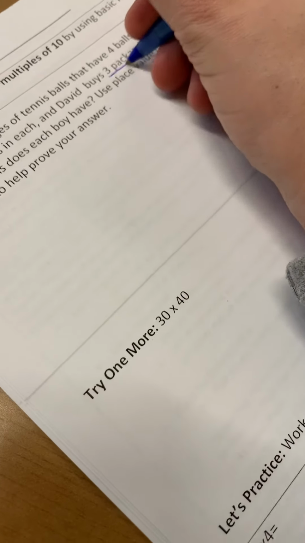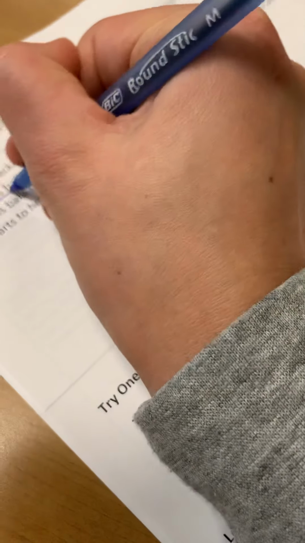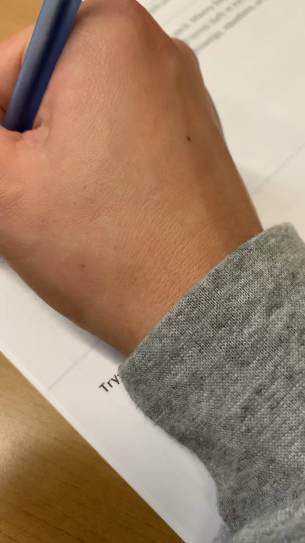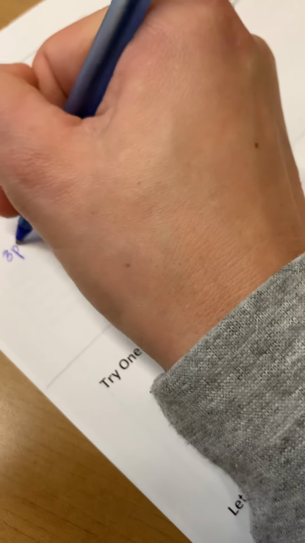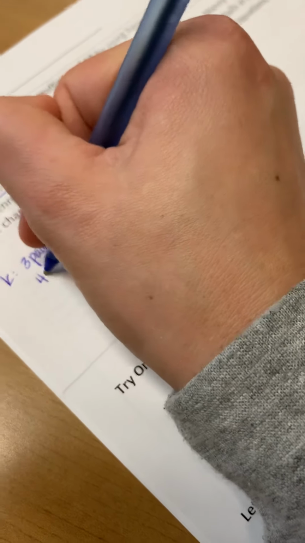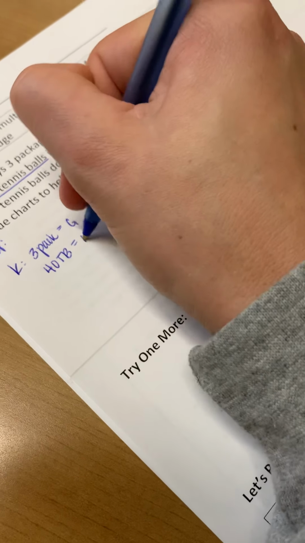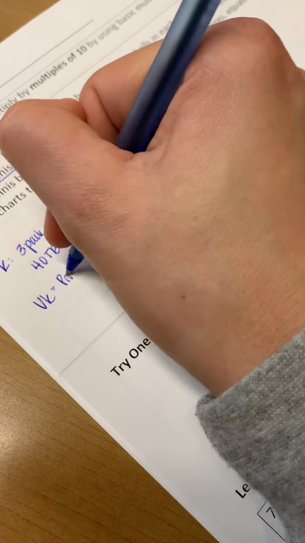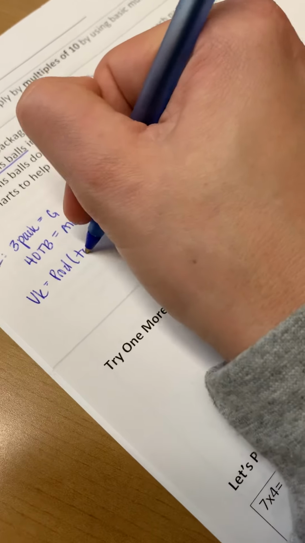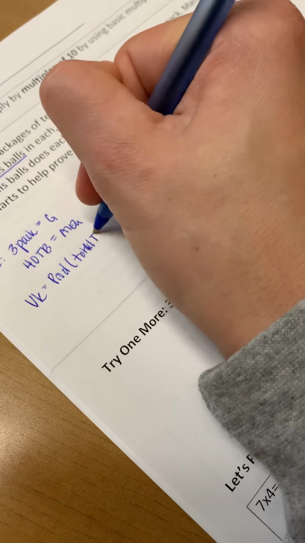Okay, so first I'm identifying the knowns and unknowns. I'm going to do one of the 2 parts of this problem. So my known values are 3 packages. My known values are 40 tennis balls per package. And I'm going to label this my groups and my amount in each group. My unknown value is my product or my answer. And I can write total TB for tennis balls.